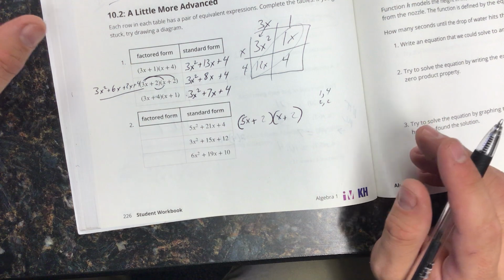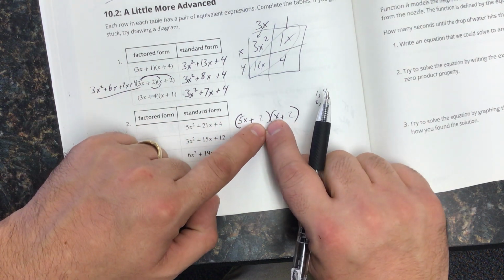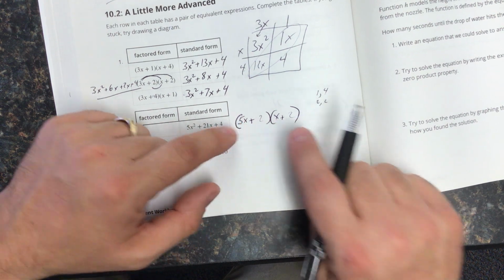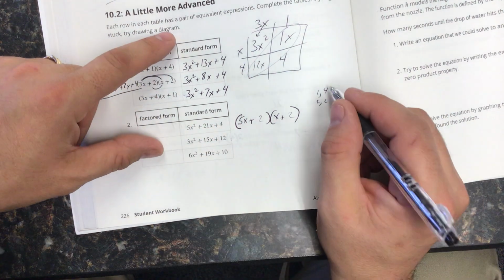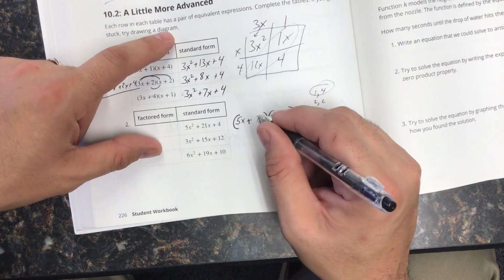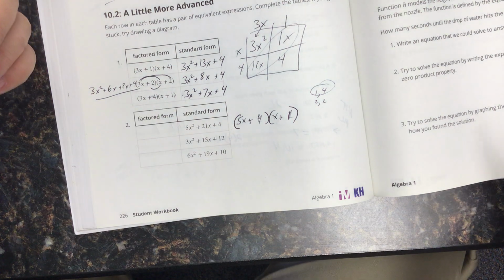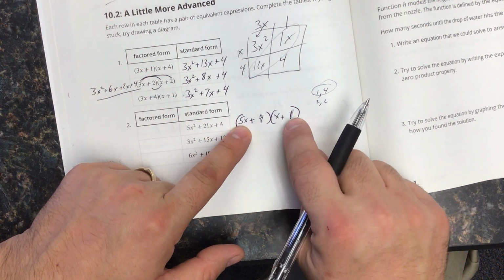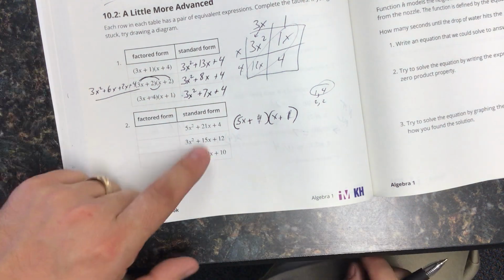Let's check the middle term. 5 times 2 is 10. 2 times x is 2. 10 plus 2 is 12. That's not 21. So what I do notice is it's probably going to be 1 and 4. Now the question is, does it go 4, 1? When in doubt, check it. 5x times 1 is 5x. 4x times x is 4x. That's a total of 9.